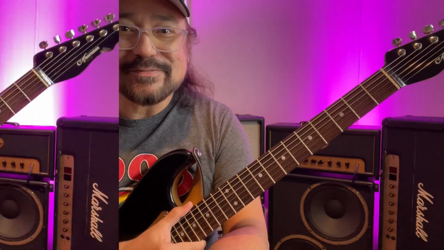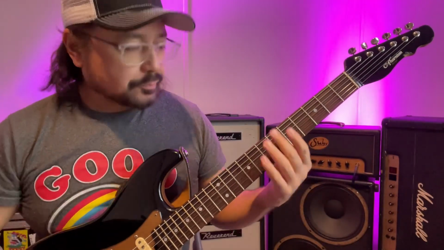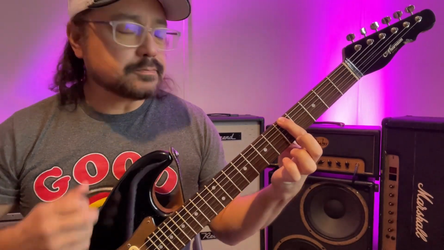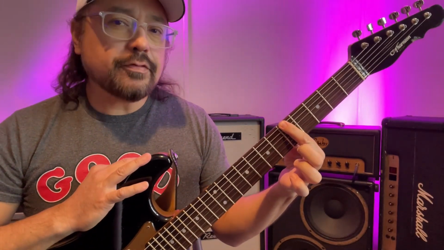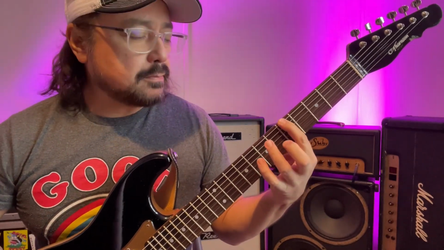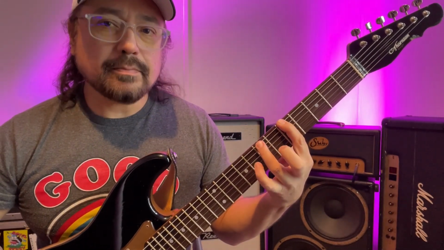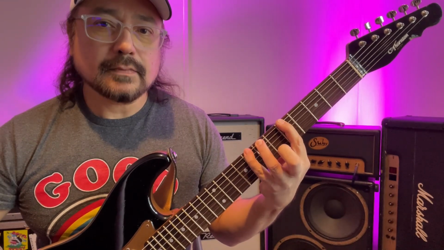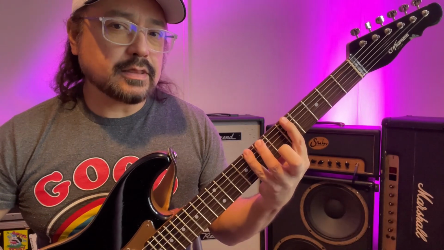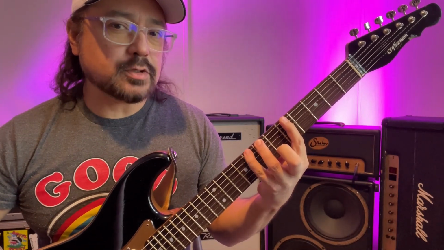Let's get into it. So here's our first pattern. I really like this pattern. We're going to start on this A right here. This is the 5th fret of the 6th string. This is A. And we're going to be playing, going up a whole step and then a half step. A, B, C. Okay? And you can see that there's a naturally occurring half step between B and C.